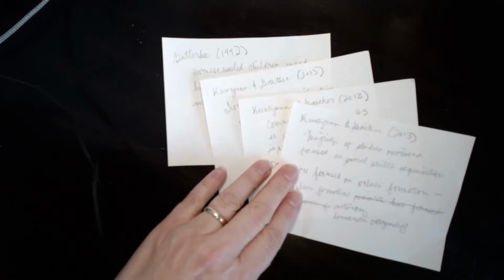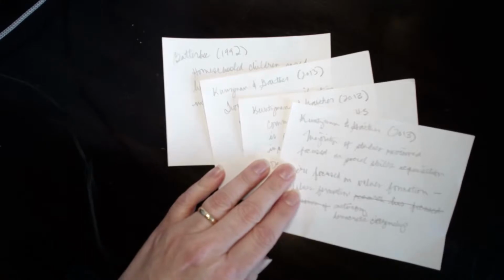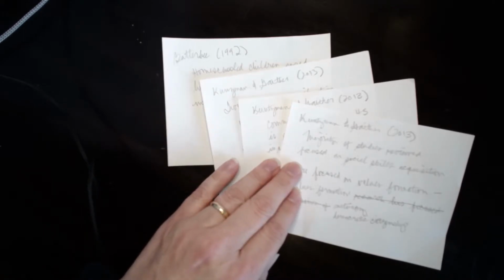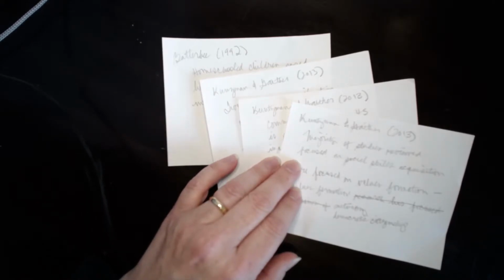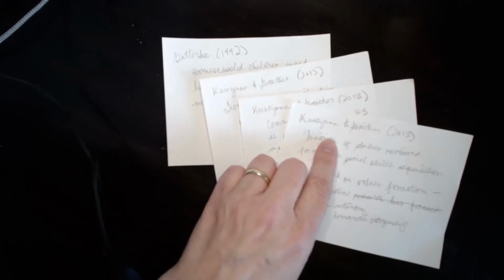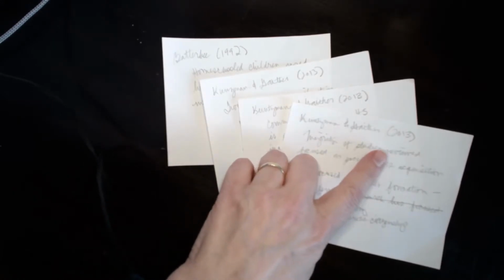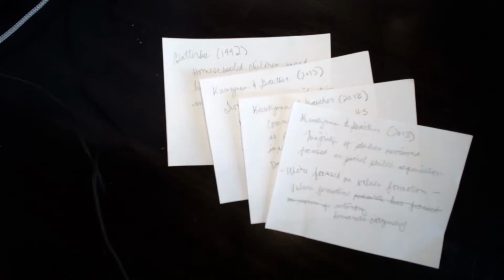So I know who, for example, I don't know if you guys can read these or not, but these first 3 are from Kunstmann and Gaither. So I just put the names of the author at the very top and the year of publication so that I would be able to keep track of where these notes came from. And then on each card, I wrote down separate, independent ideas that I got from the sources.